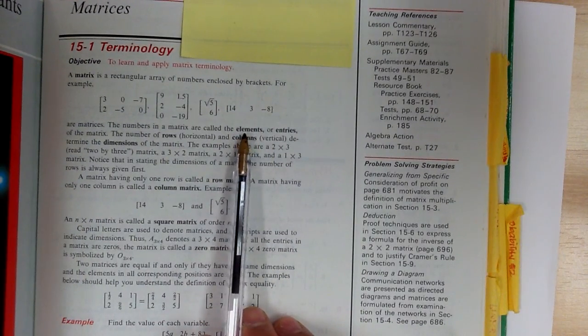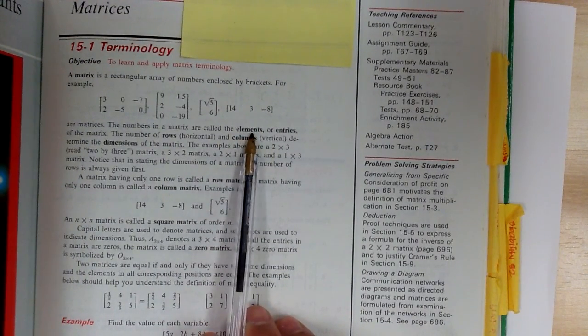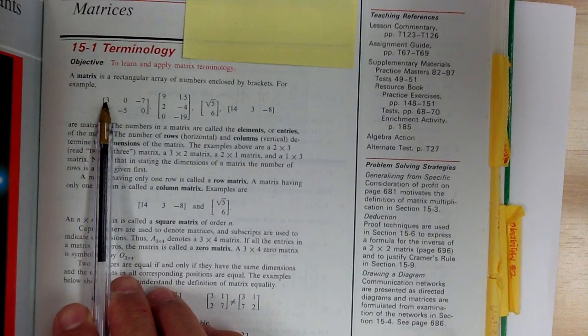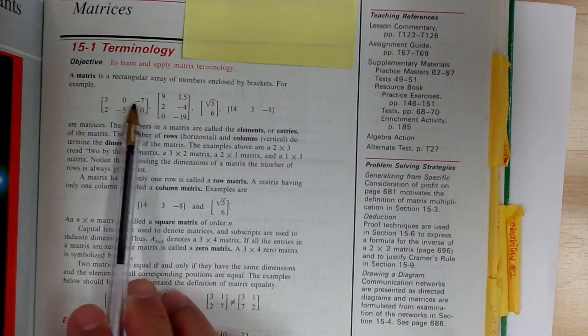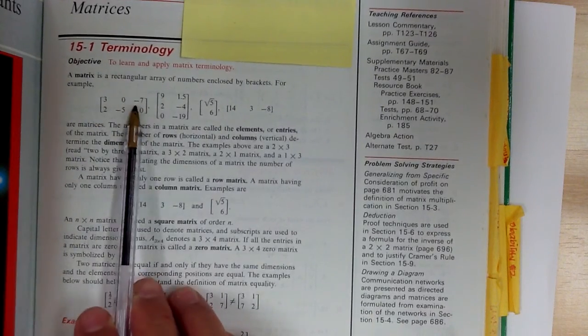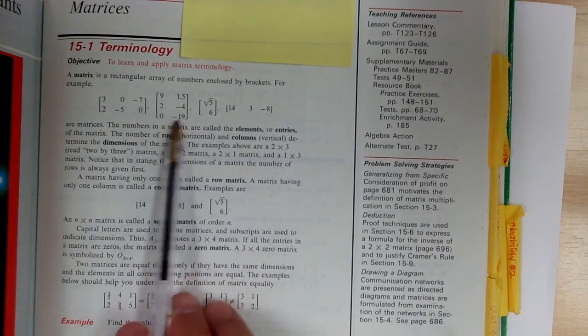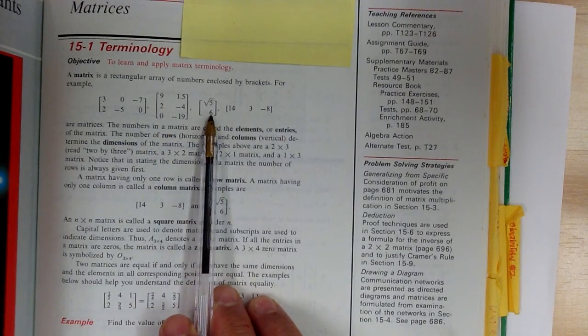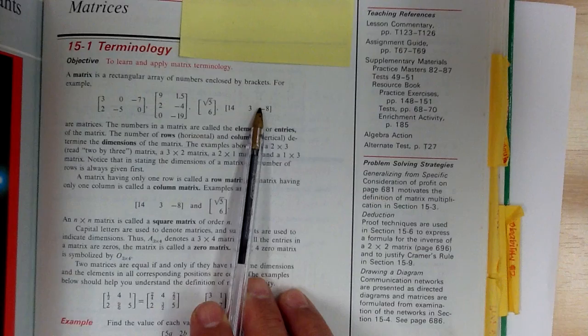And the next definition is element. Elements are the entries in here. Each of these is an element or entry. So the 2 by 3 has 6 elements. The 3 by 2 also has 6 elements or 6 entries. These are 2 elements or 2 entries. This one has 3 elements or 3 entries.